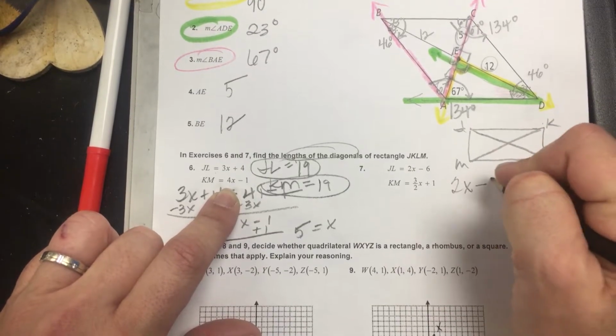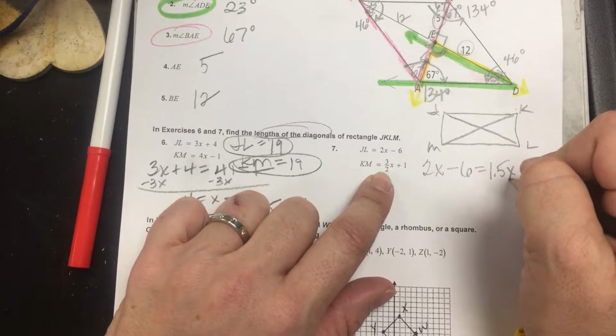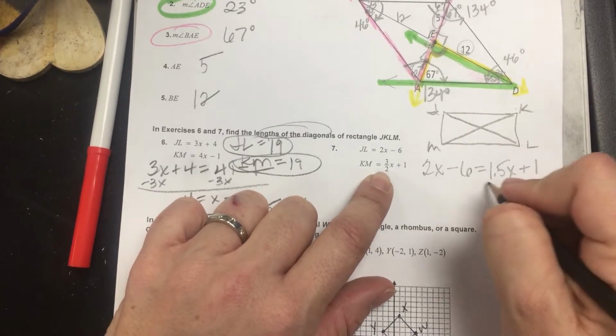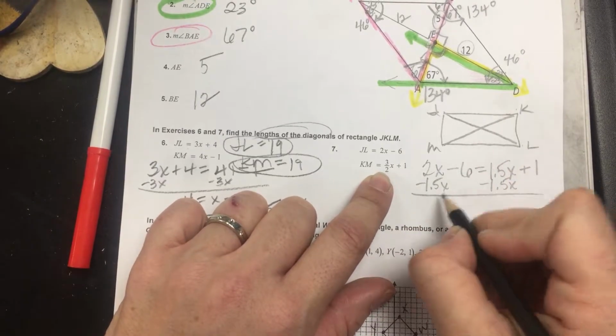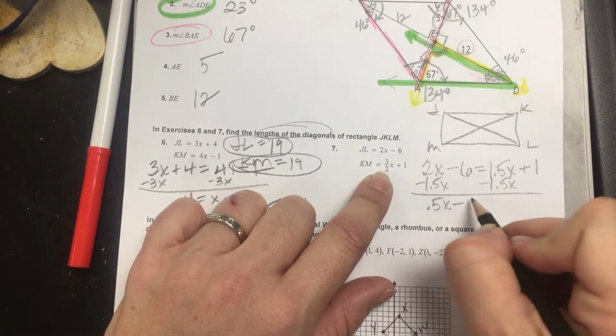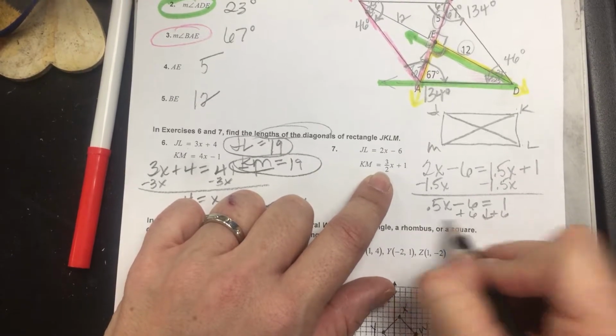In 7, 2x minus 6 equals, a lot of people were asking me about this 3/2. I'm just going to put it as 1.5, 1.5x plus 1. If I subtract 1.5x from both sides, don't let those fractions throw you for a loop. It's a half of x minus 6 equals 1. Add 6 to both sides.